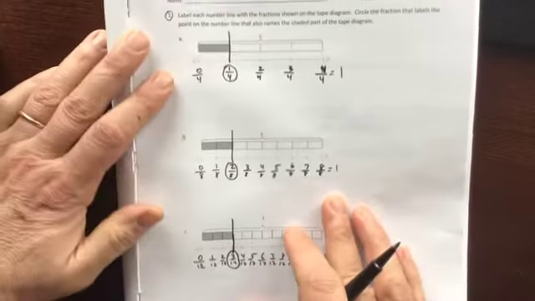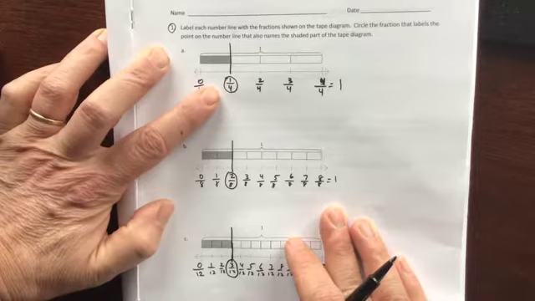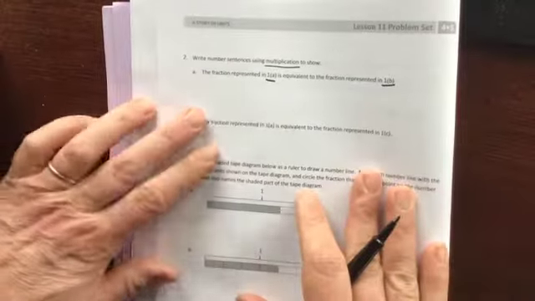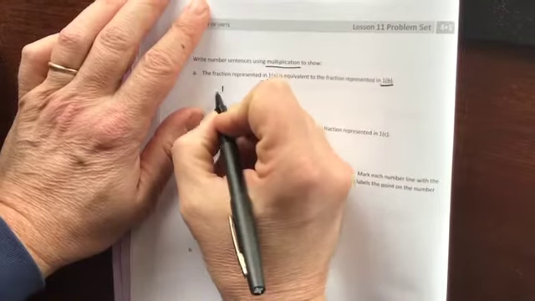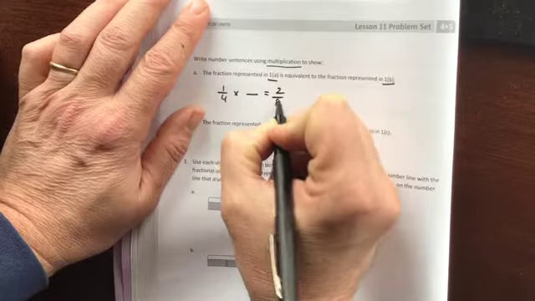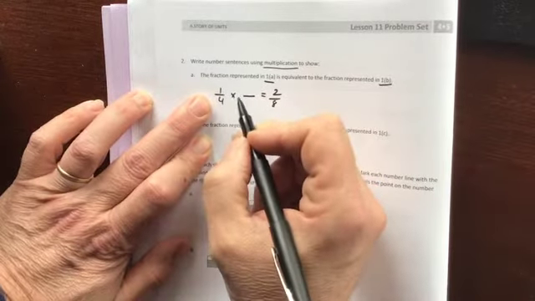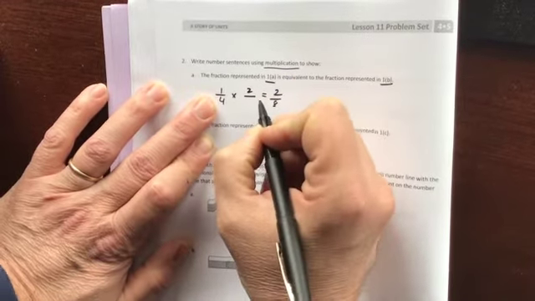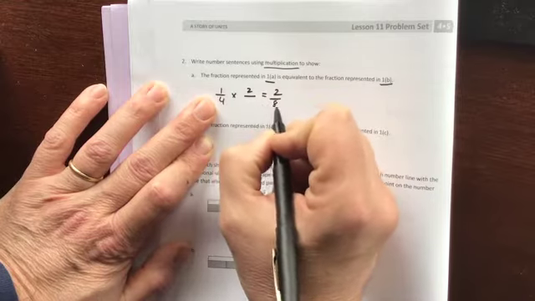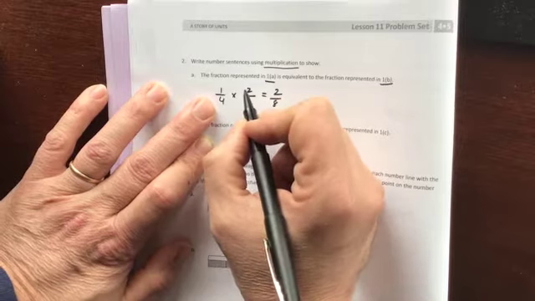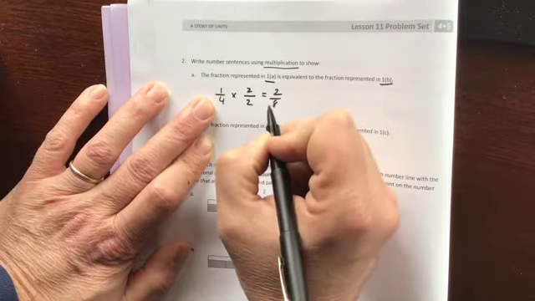So I have to show the equivalency of 1A, 1/4, to 1B, which is 2/8. And thinking back to what we learned in previous lessons, I can use multiplication to show that 1/4 times blank over blank gives me 2/8. Well, what times 1 gives me 2? 1 times 2 gives me 2, and then 4 times what gives me 8? Well, 4 times 2 gives me 8. So 1/4 times 2/2 equals 2/8.